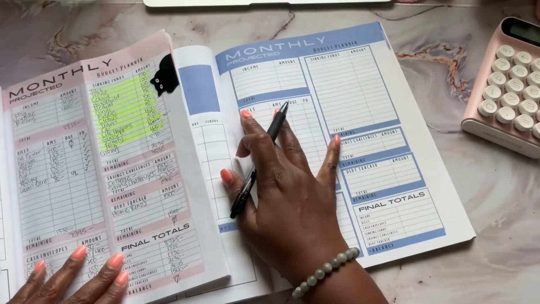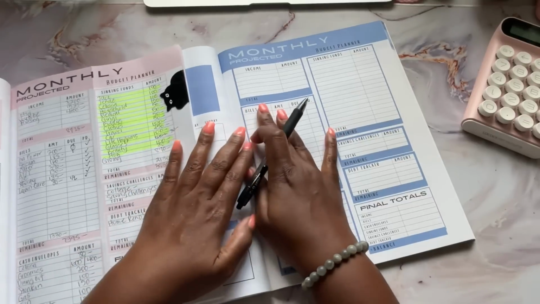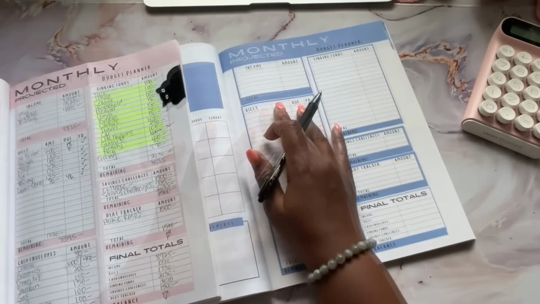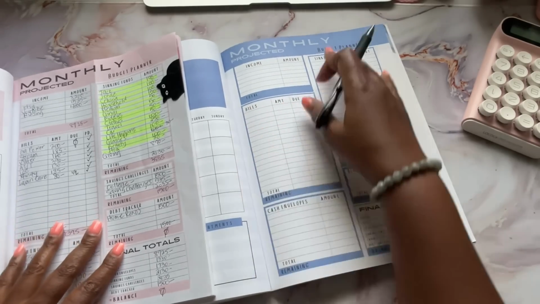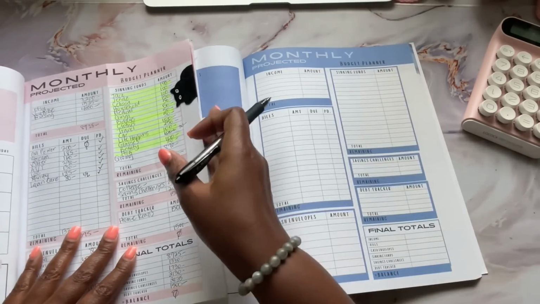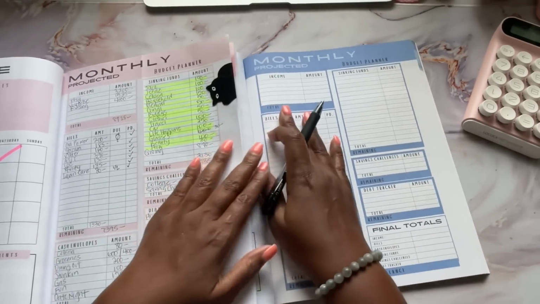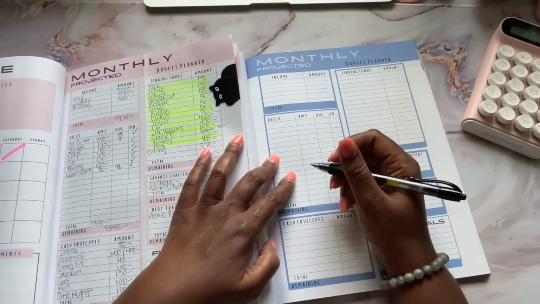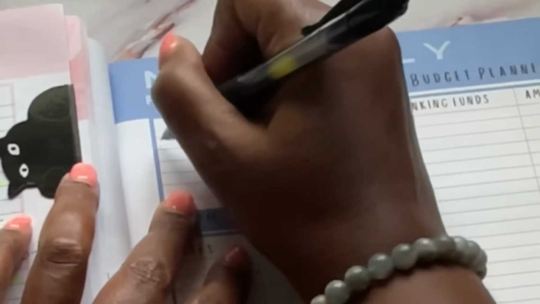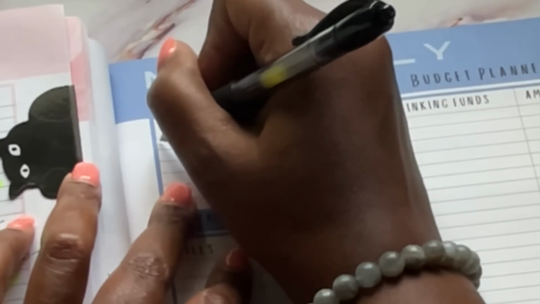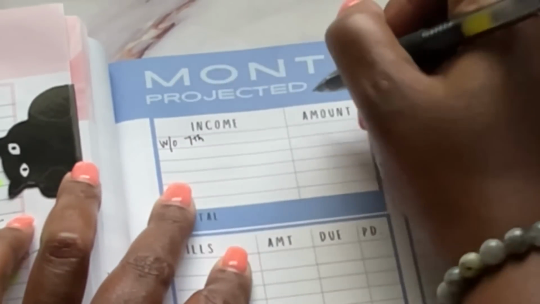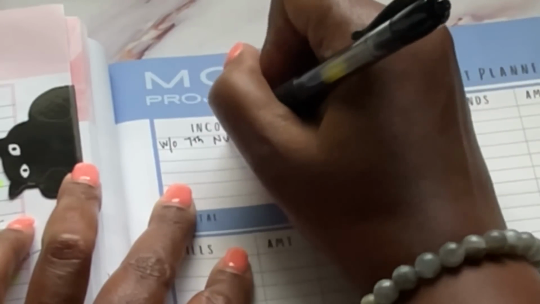All right, so first things first, for income, I am going to have some extra income this month because, of course, I started my nursing job. If you're new here, I was working nursing PRN, and then I decided to go ahead and start working full-time. So I'm adding in my nursing income in addition to all the other income sources that I have. Let's write out what we have. I have a nursing pay the week of the 7th, and this is nursing.